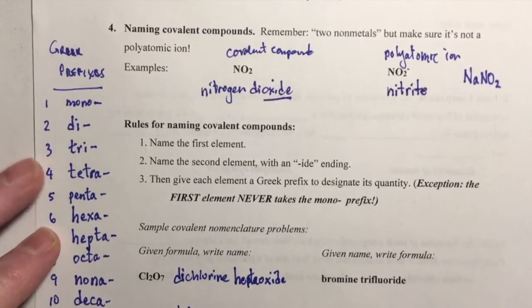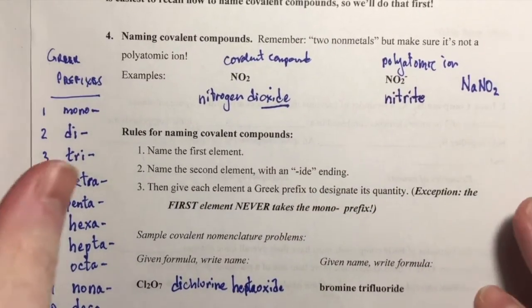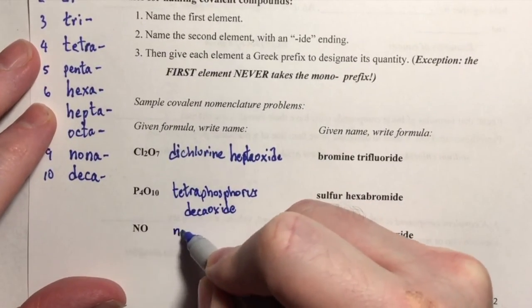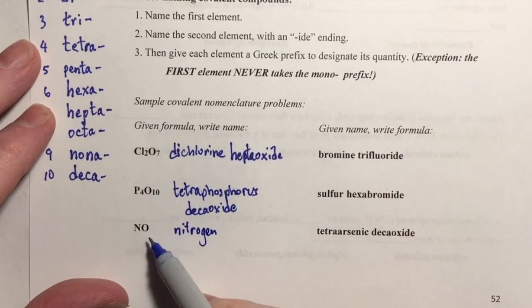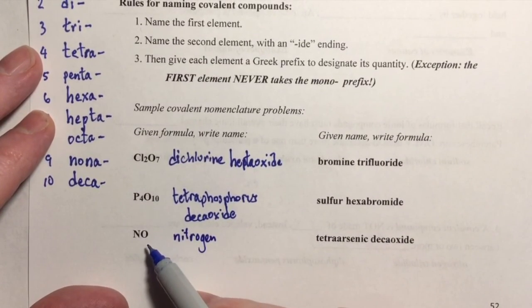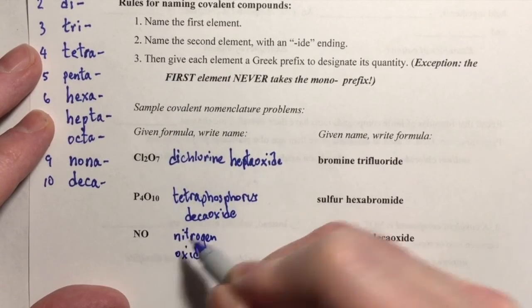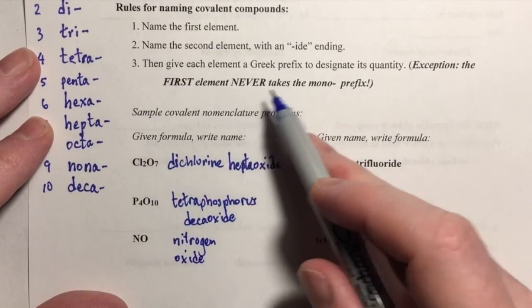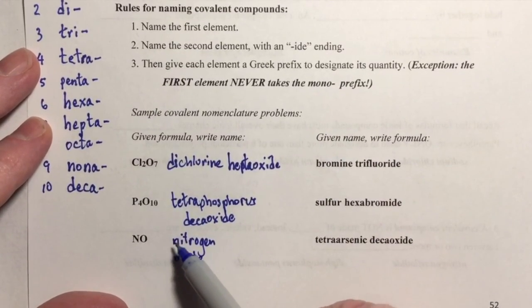So the covalent naming rule. Name the first element. And naming the first element, we get nitrogen. Name the second element with an IDE ending, that's oxide. And now give each element a Greek prefix to designate its quantity, with the exception that the first one never gets mono.